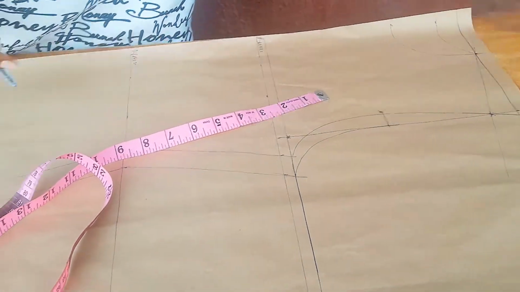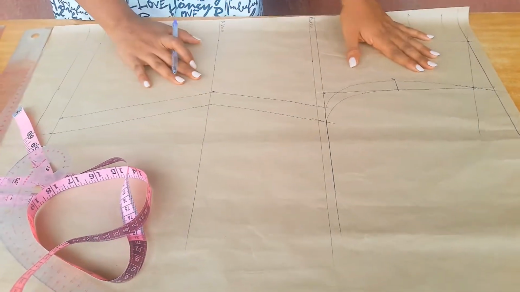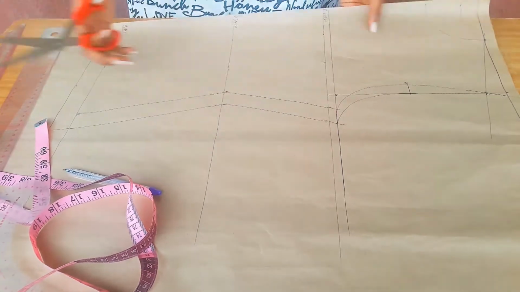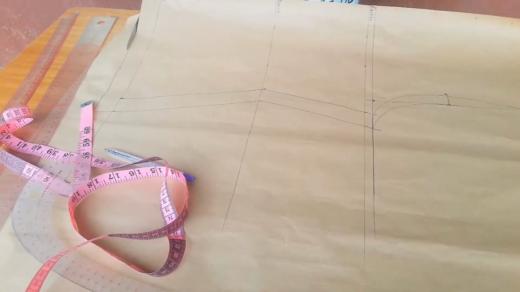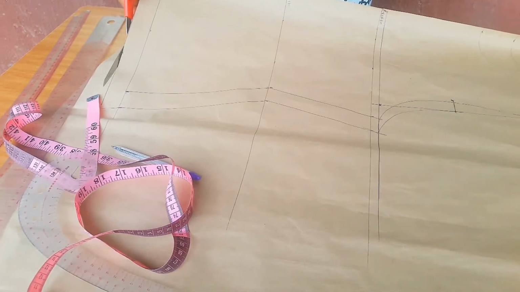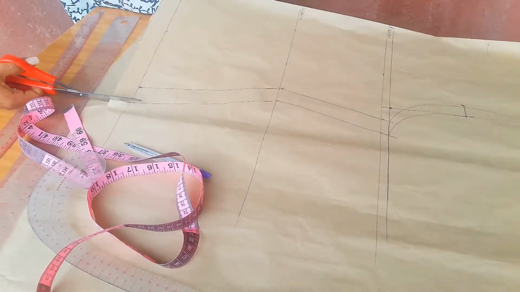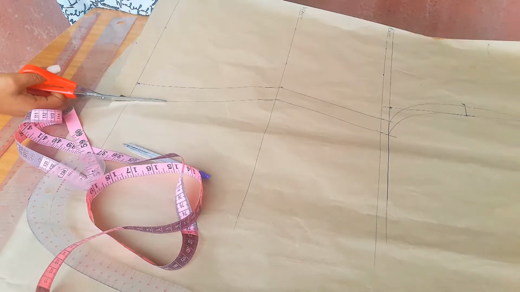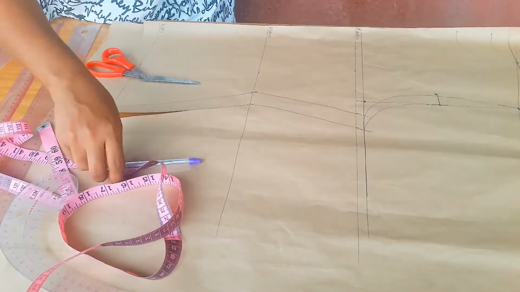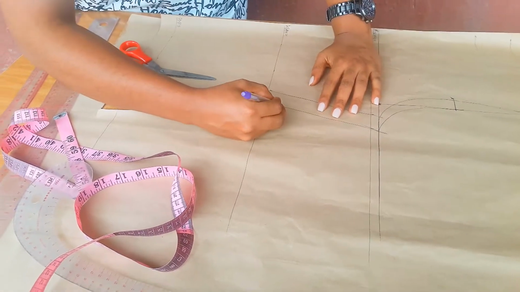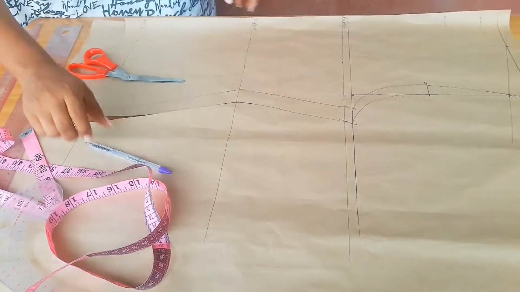So right now we have our front and back bodies on this pattern. So you take your paper scissors and you cut that out. Your waist is not straight, neither is it edgy, it's quite curvy, so please remember to always curve the lines.